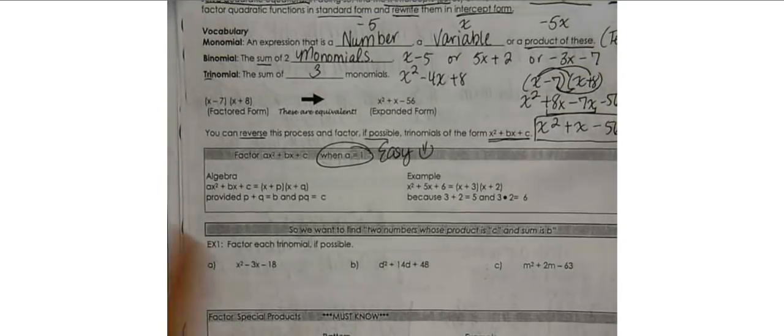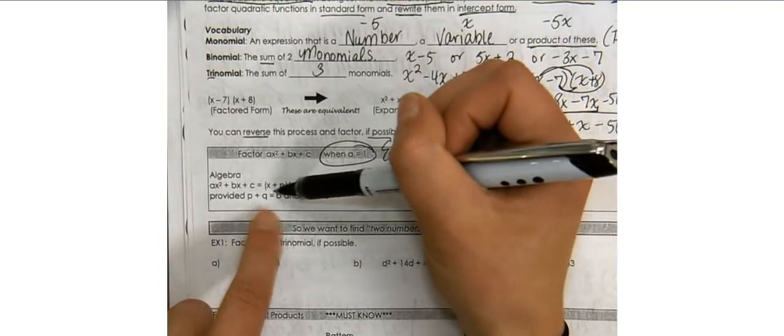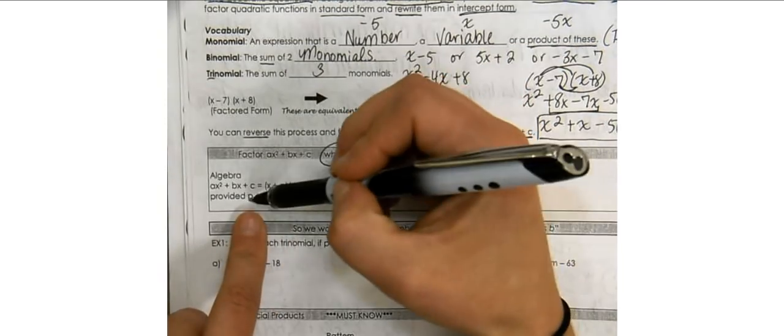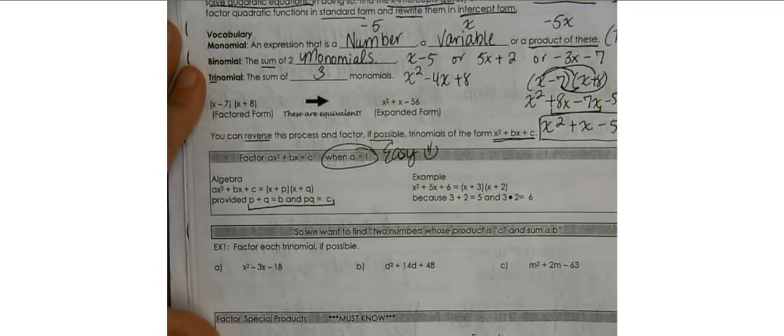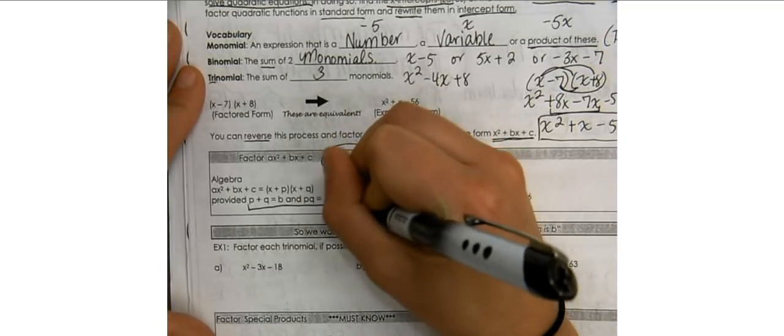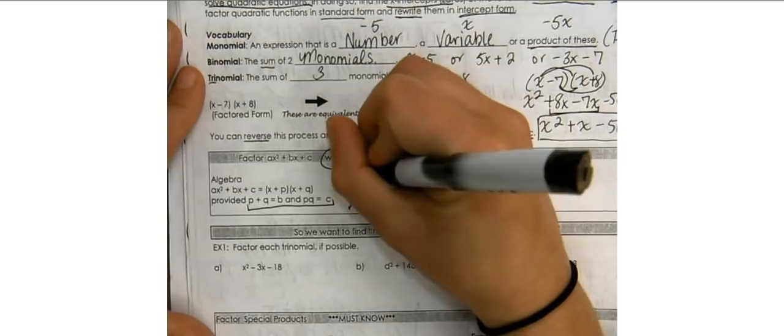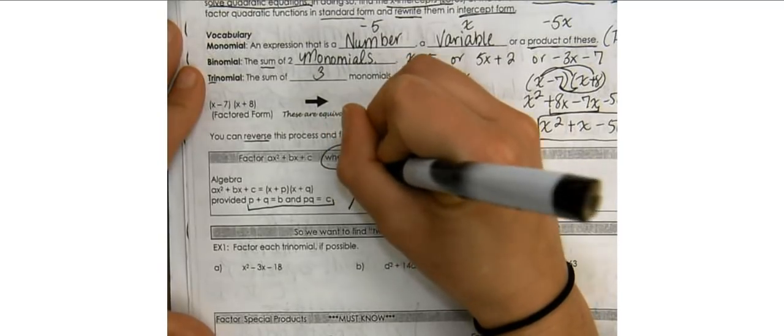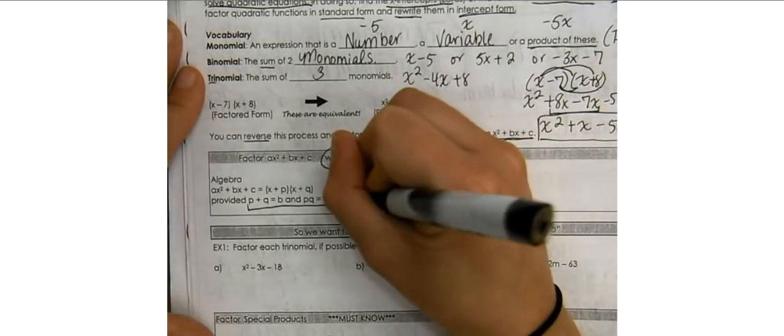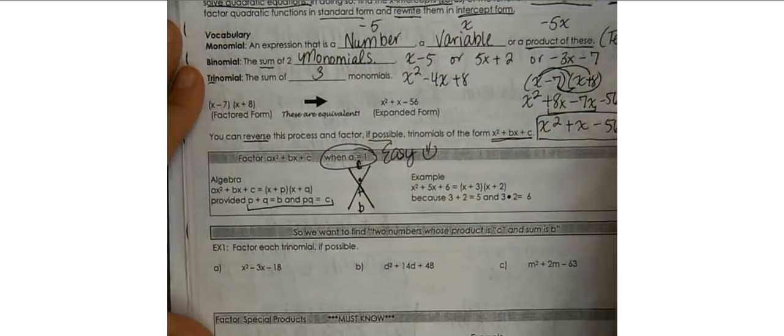So the trick is that you want to figure out what two numbers multiply together to equal c and add together to equal b. So that's what this language means. Another approach is to create an x. We need to figure out what two numbers multiply together to equal your c value, but together add to equal b. And whatever those numbers are, we call them p and q. P times q would equal c, and p plus q would equal b.